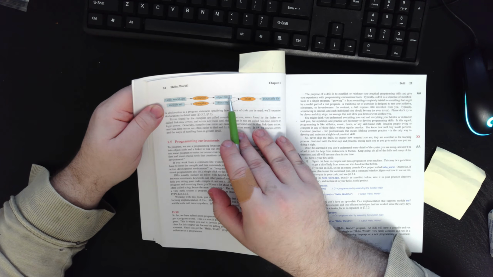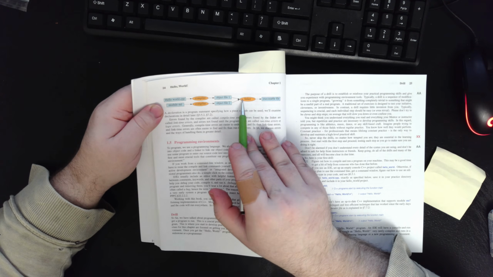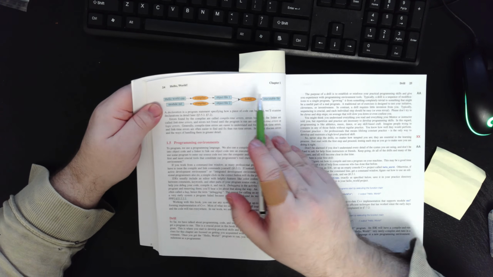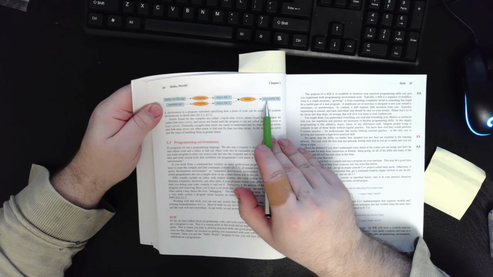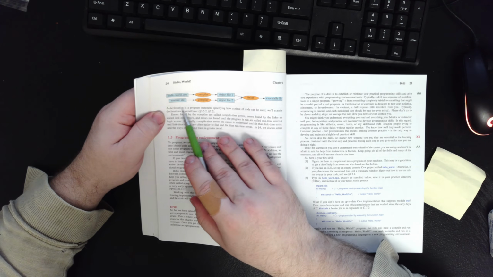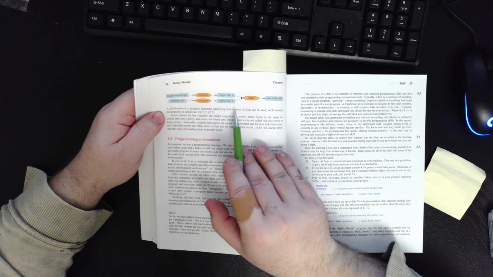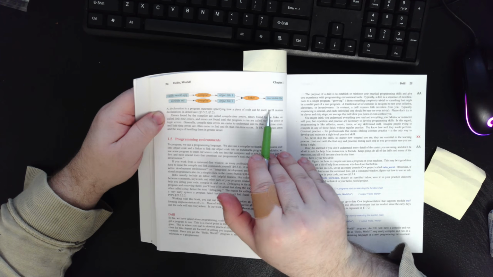We have now both object file 1 and object file 2 joining together as inputs into the linker, which outputs finally the executable file. A declaration is a program statement specifying how a piece of code can be used.